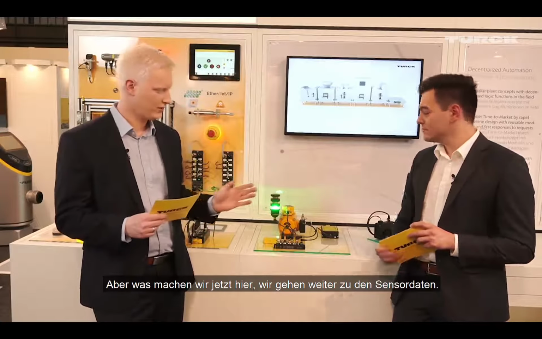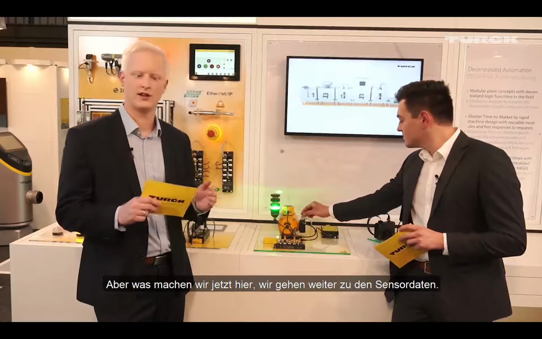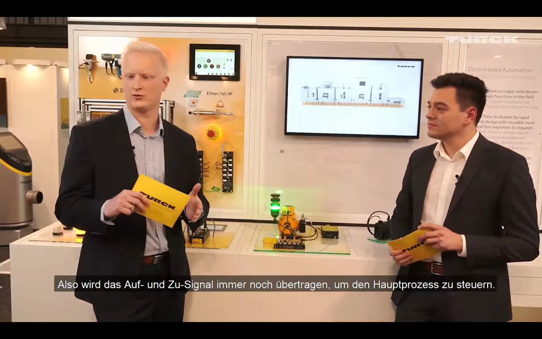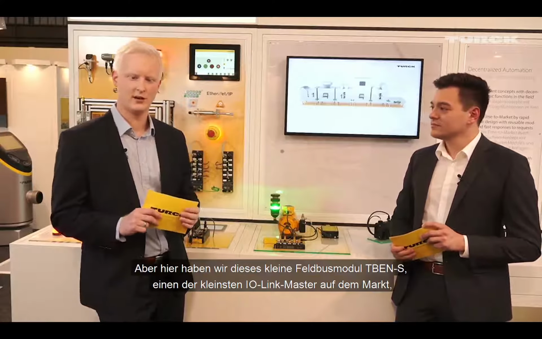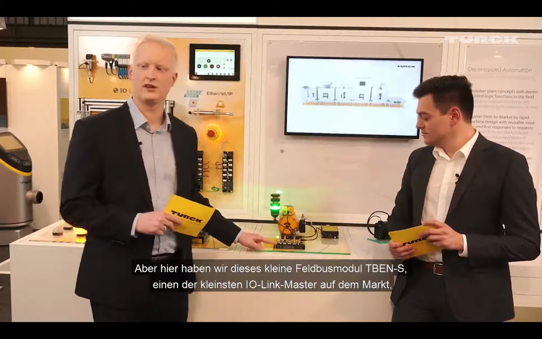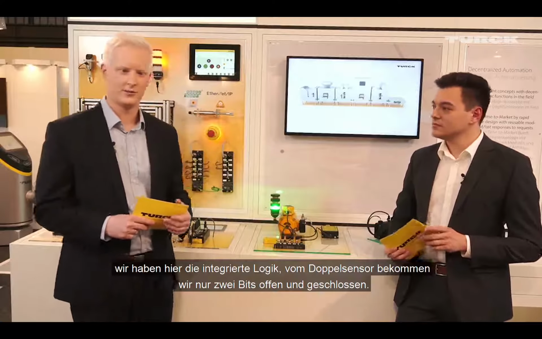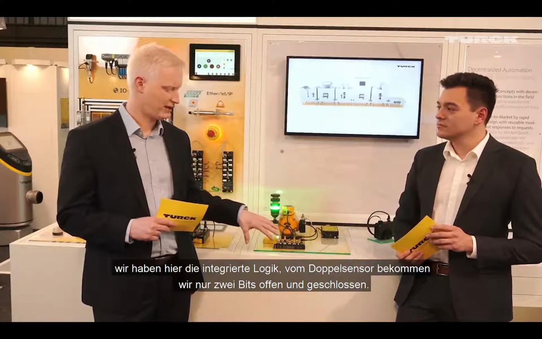But what do we do here? We proceed to sense this data. The open and closed signal is still transmitted to control the main process. But here we have this small field bus module, the TBNS, one of the smallest IO-Link masters on the market. We have the integrated logic here.